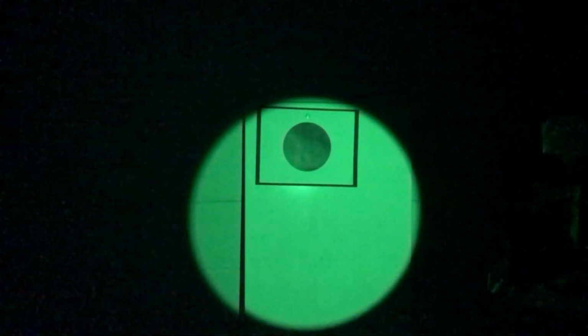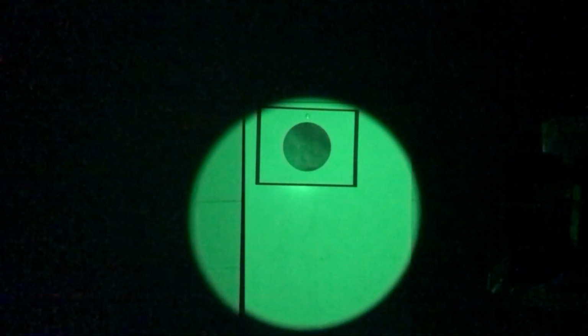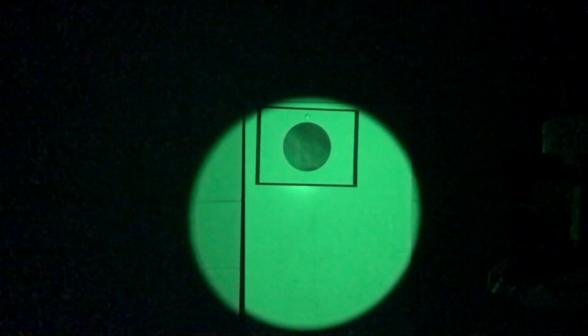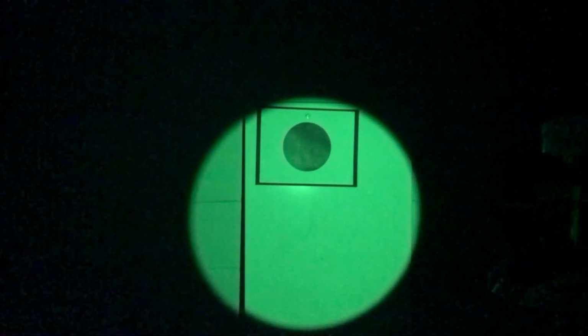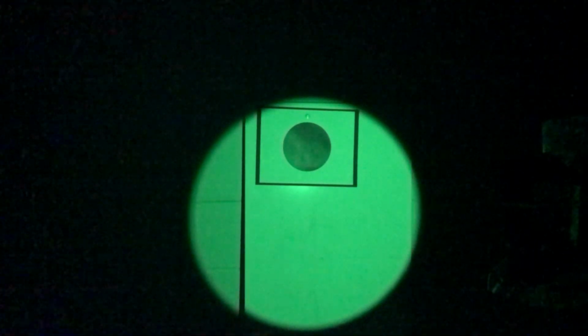And so under green light, magenta looks black. Remember, magenta is red plus blue, so if I'm only shining green on it, there's no red or blue to reflect all that green light. It gets absorbed, and that magenta dot looks black.